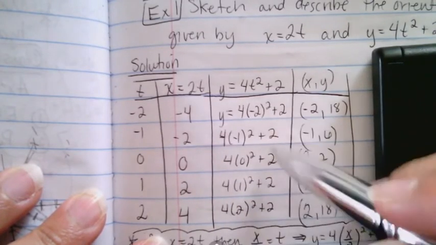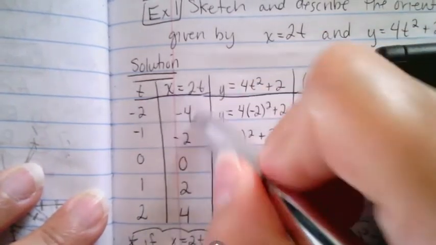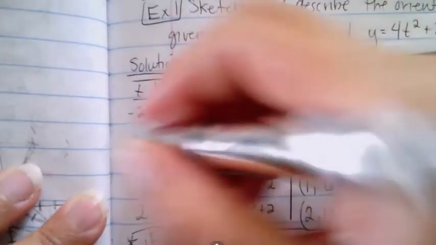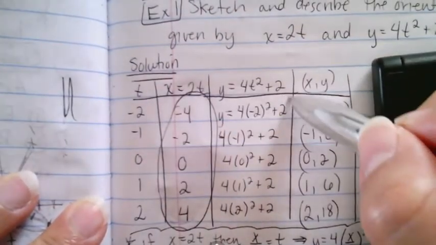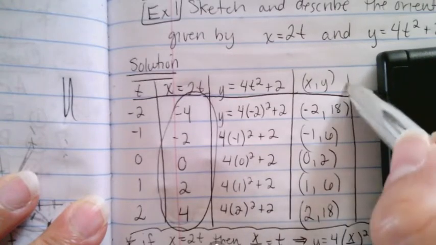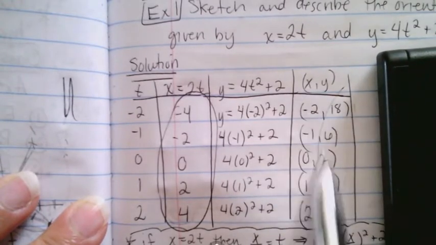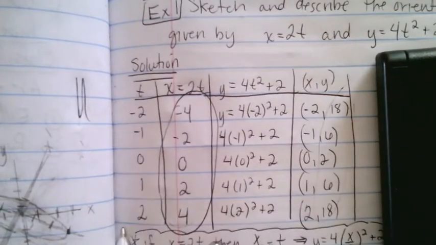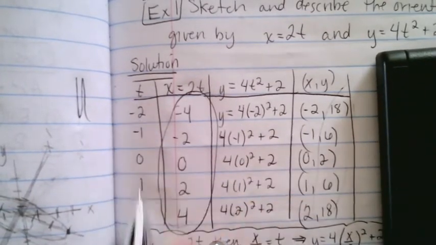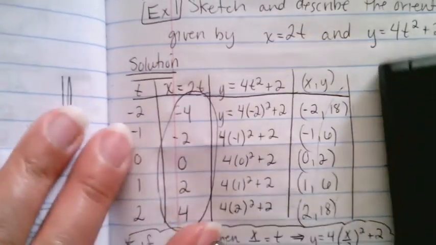What happens is we combine these numbers. Oh, my pen's giving out. Of course, it would do that right when I start the video. There we go. All right, these numbers and the numbers that came from this column, we make an ordered pair, x, y, that is a function of t. So they depend on this variable t. I'm going to plot those here on the side, we already did.